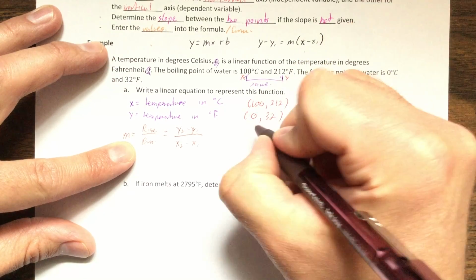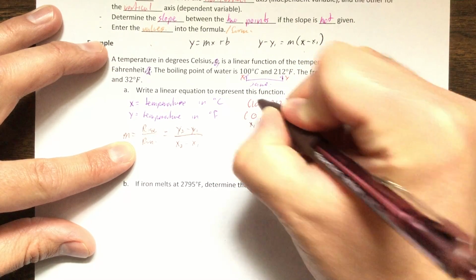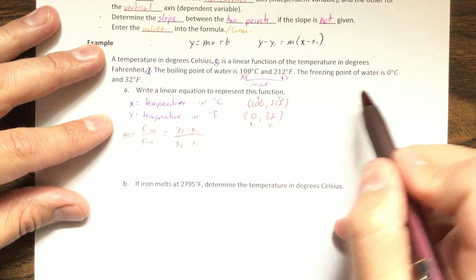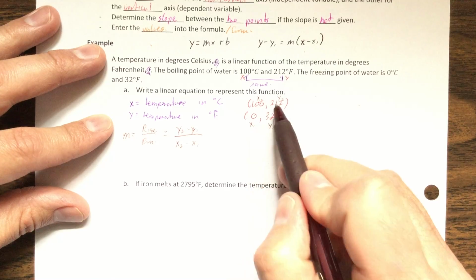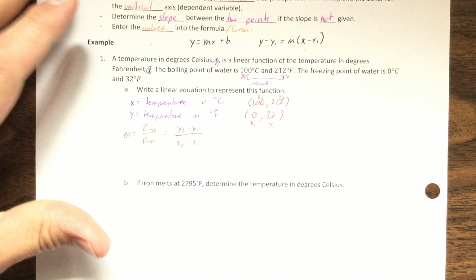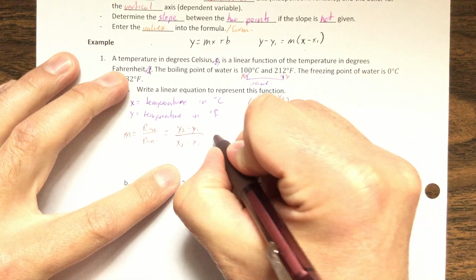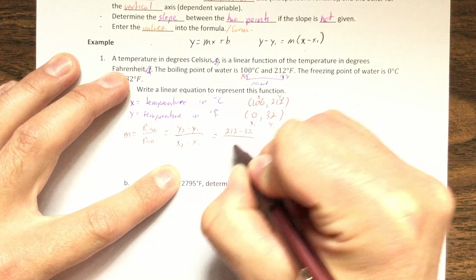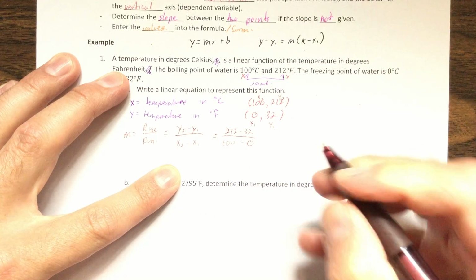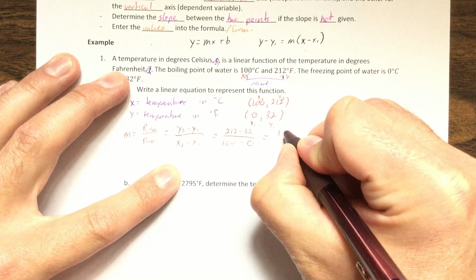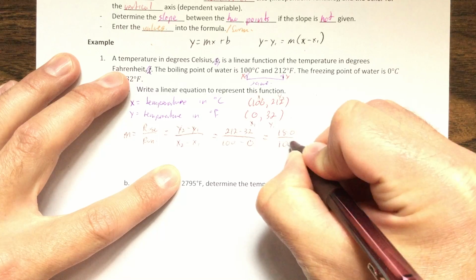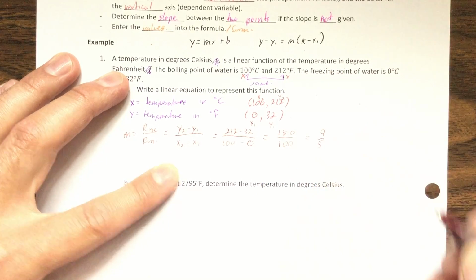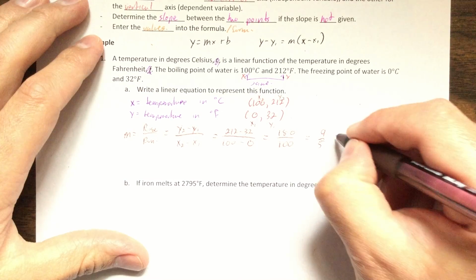And we'll call this right here x1 and y1, and this will be x2 and y2. I'm doing that because this one comes to the right, so we're going to move from left to right. Again, it doesn't matter, you can do it either way. If we plug this in here, we're going to have 212 minus 32 over 100 minus 0. This is 180 over 100, and this simplifies down to 9 over 5. So this right here is our slope.